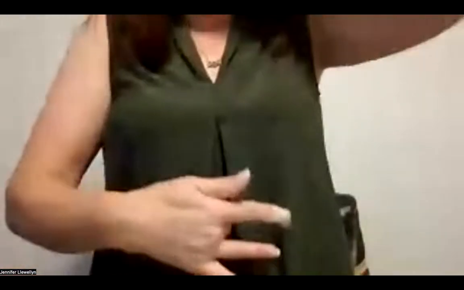The next one is sick. I don't know if you can see, but my lower hand is here. So you have one hand on your stomach, one on your head, and you're kind of going, sick. Are you sick? And you can teach them if they're not feeling well. Oh, sick.